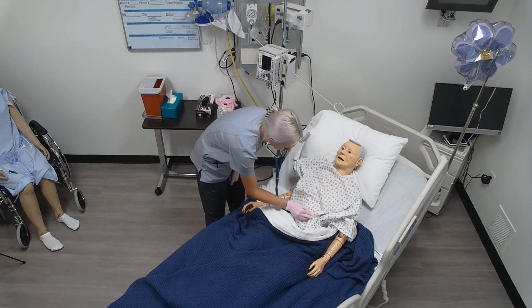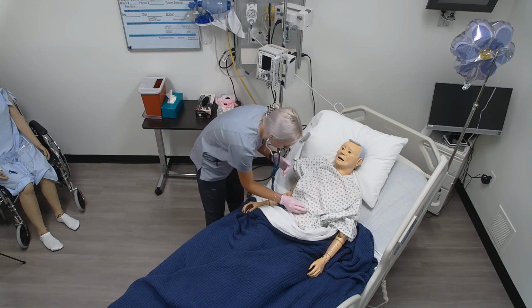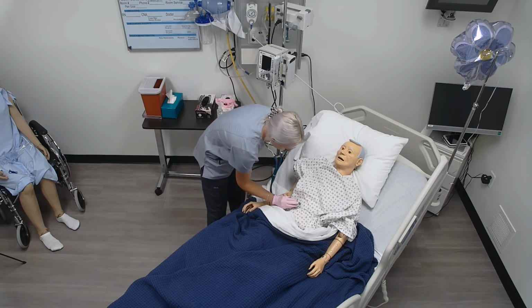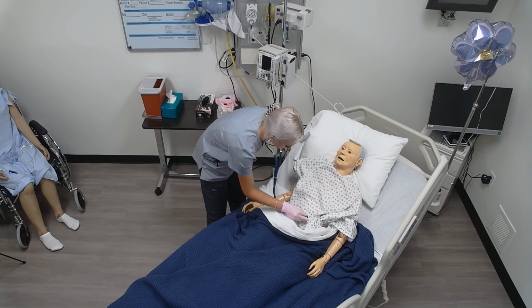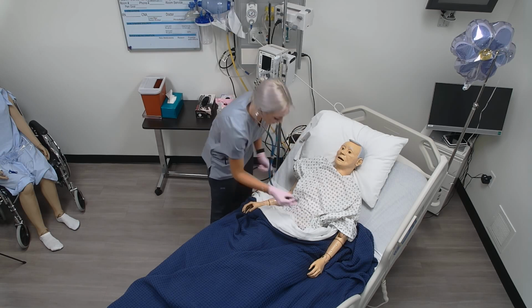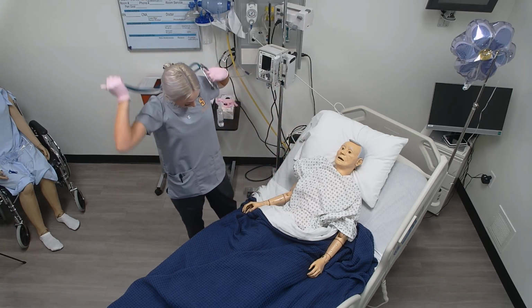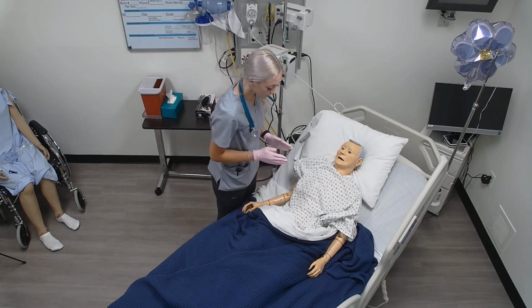Okay. And again, I'm moving in an orderly way horizontally, making sure I'm not moving all over. Okay, great. Everything sounded normal. Bowel sounds were present.